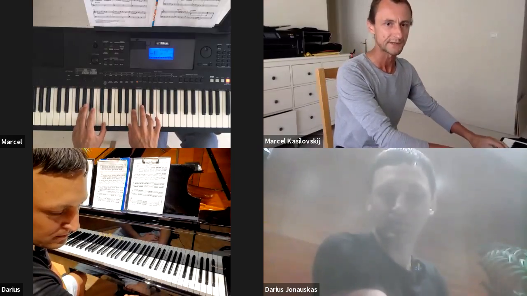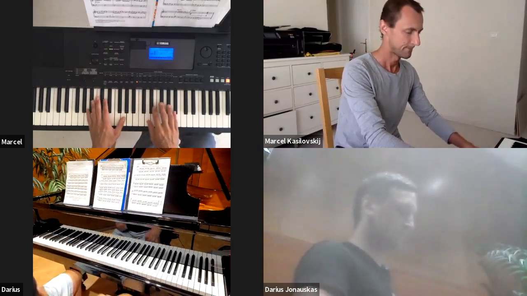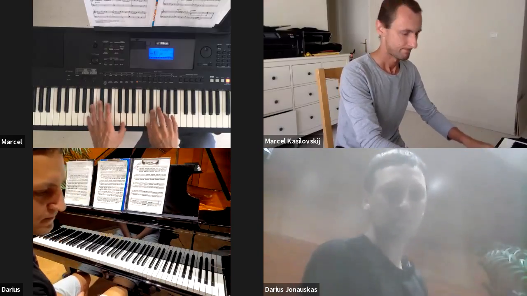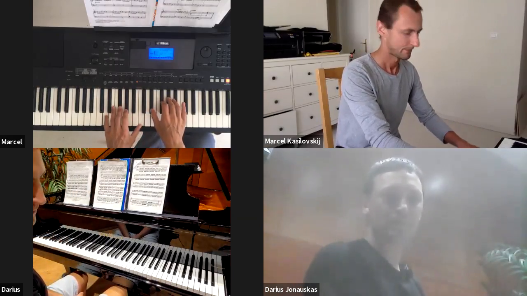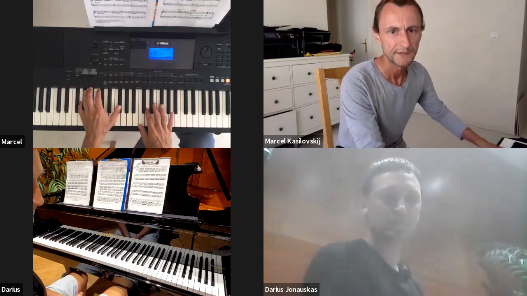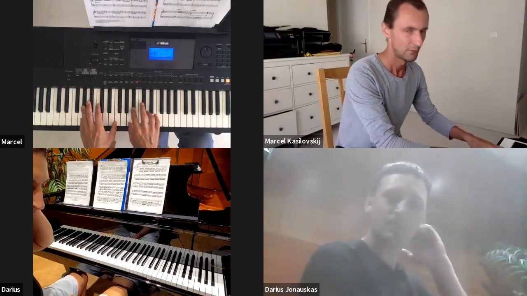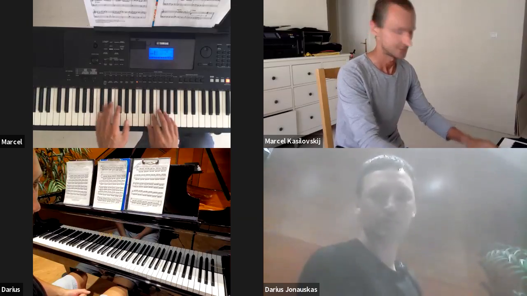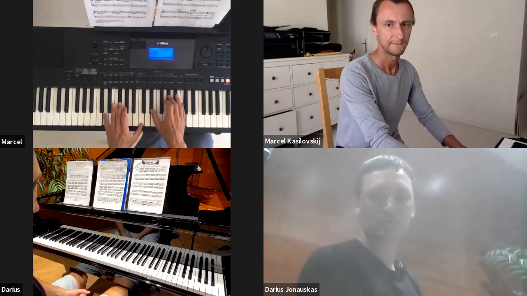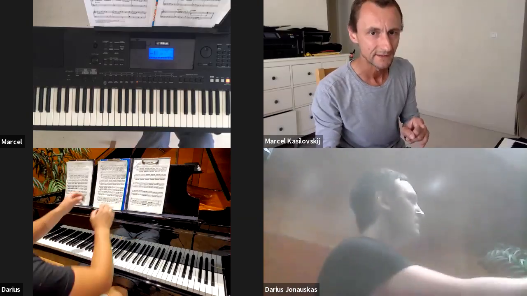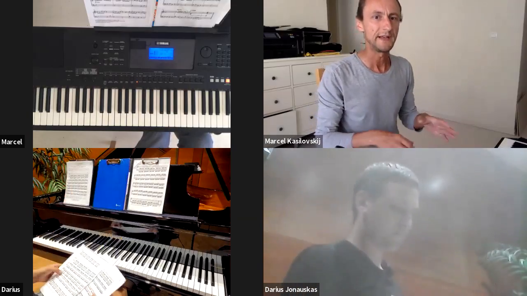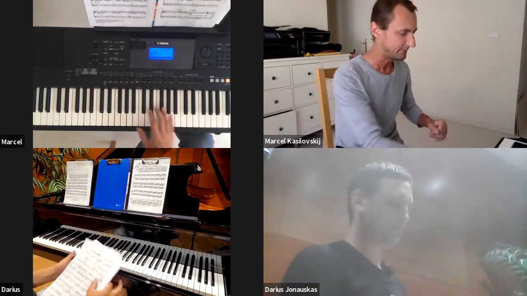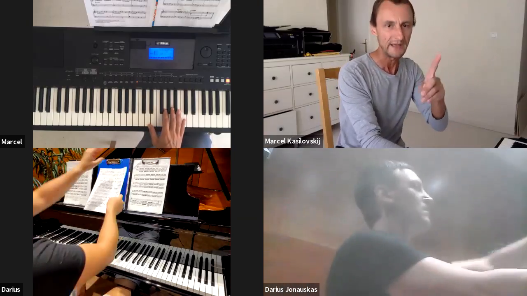So we have the block chords. Yeah, so these are the block chords we have. 1, 2, 3, 4. 1, 2, 3, 4. And then on top of these chords, we lay a melody which is normally based in quavers.